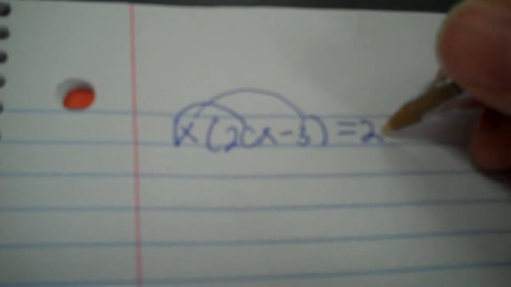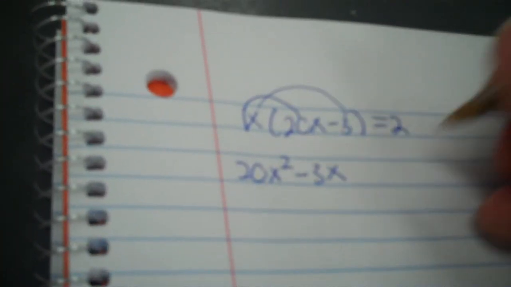Okay, last problem. This one's kind of a weird one, but we're going to solve it anyway. First off, get rid of that parentheses, okay? You're going to take 1x, and then not times the 2. The 2's on the other side. 1x times 20x and 1x times negative 3. So that gives us 20x to the second and negative 3x, okay?